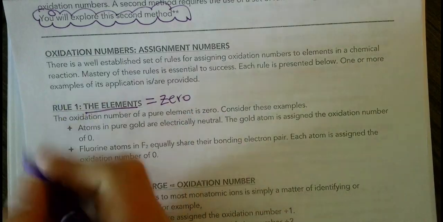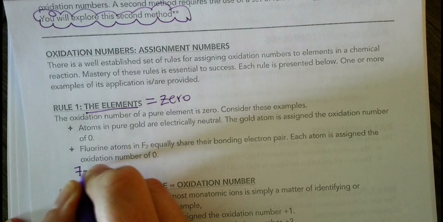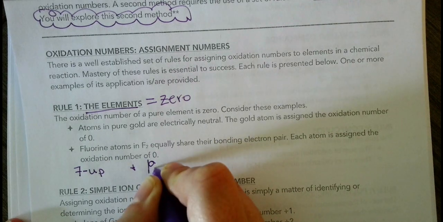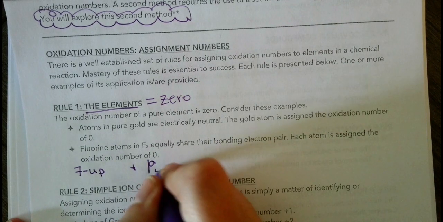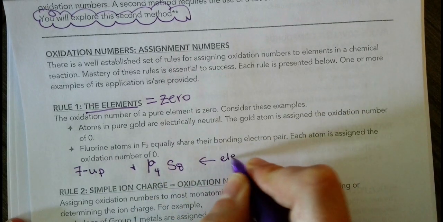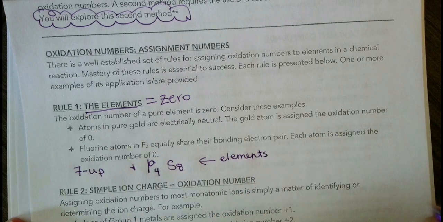Okay, so knowing all this, guys, we need to know our 7-up and our P, is that how you make a P? I don't even know right now, and S8. These are your elements on top of the rest that are just found on the periodic table by themselves.